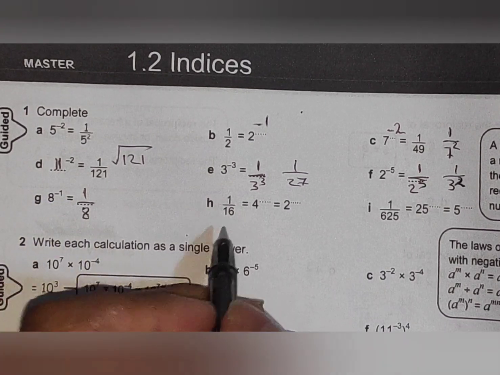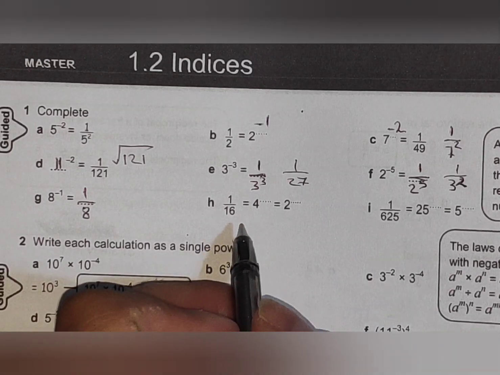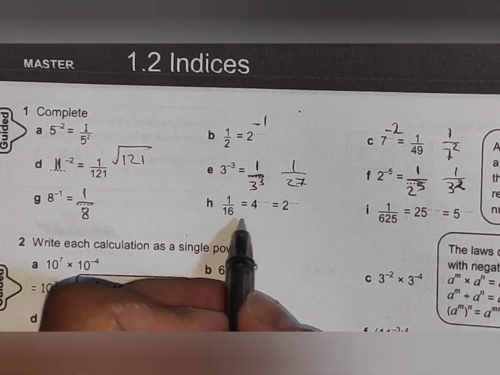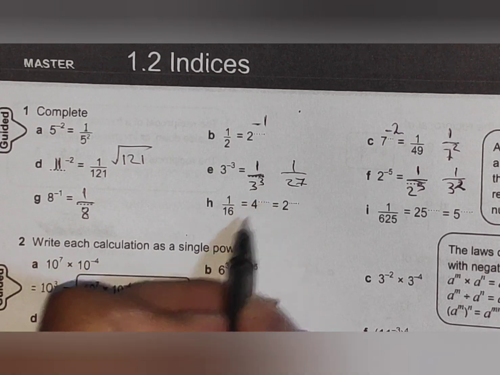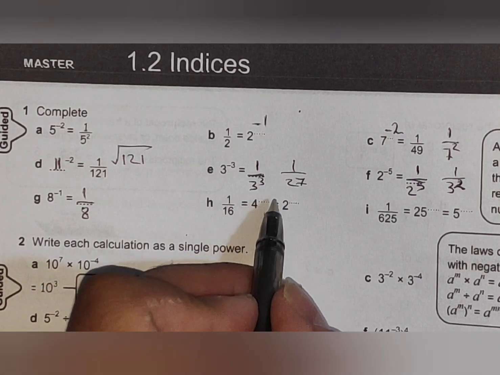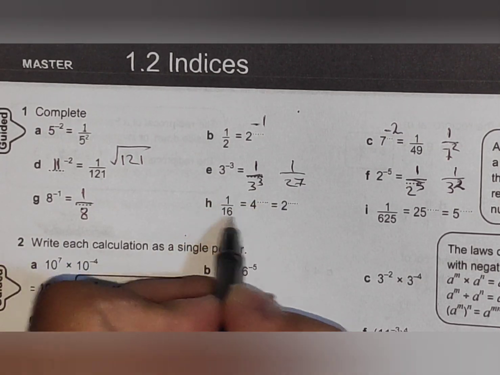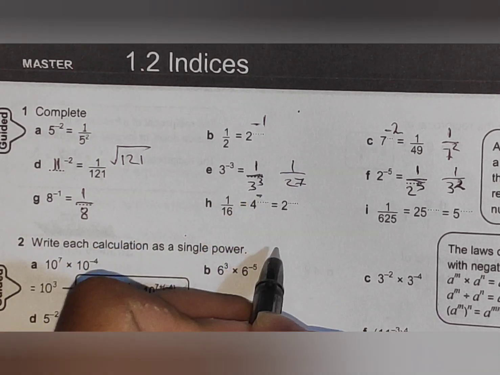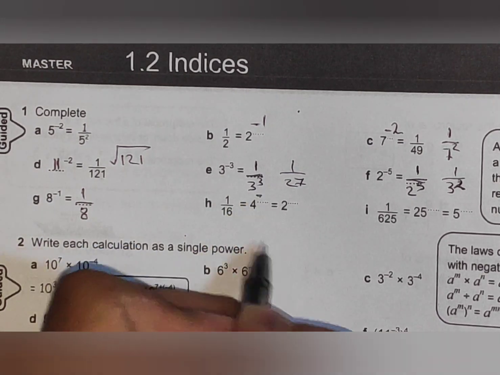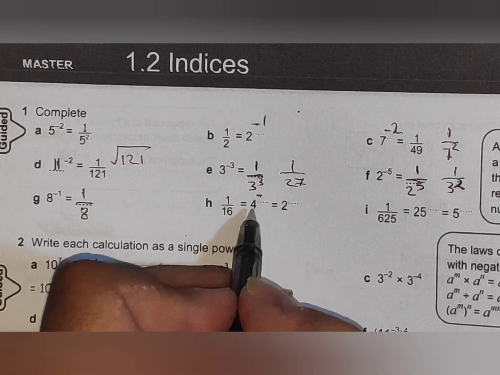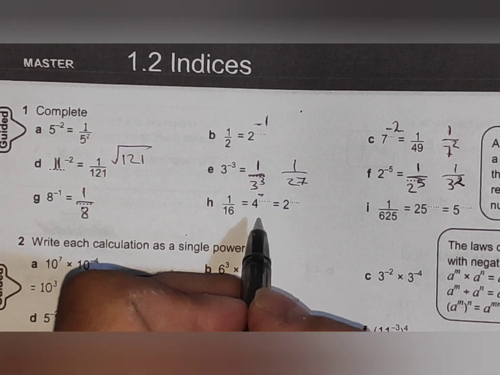Very good. Now, here, we're going to turn 1 over 16 into 4 with a power. Now, how do we know it's 4 power of what? First, 1 over means a negative power. Okay? So I'm going to put a negative power here. Now, the 16, I'm going to make it the same base number as the 4.